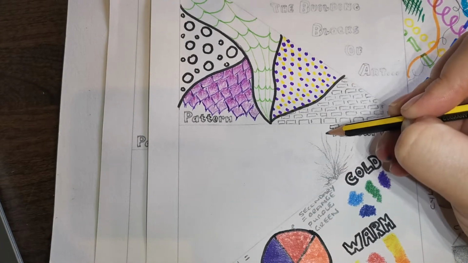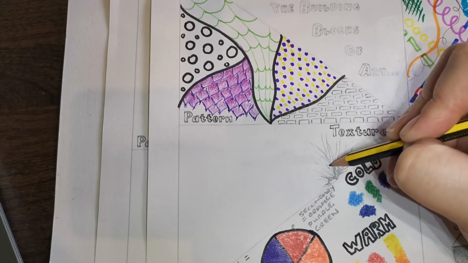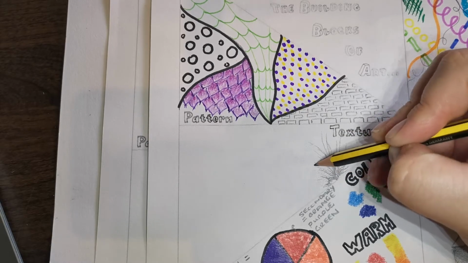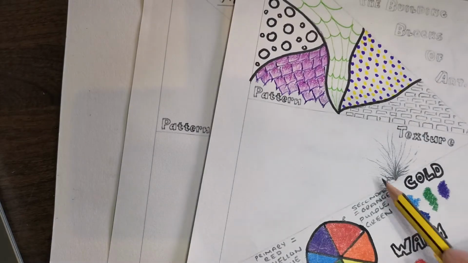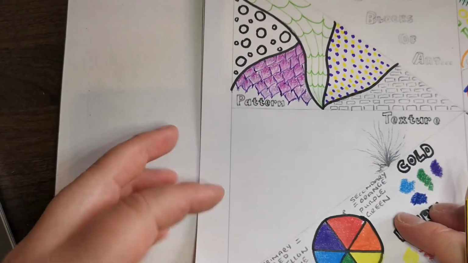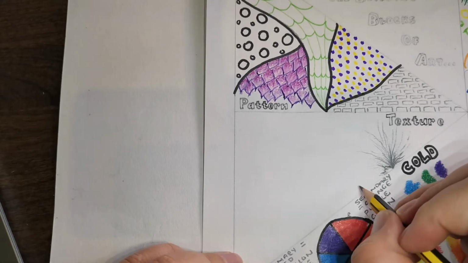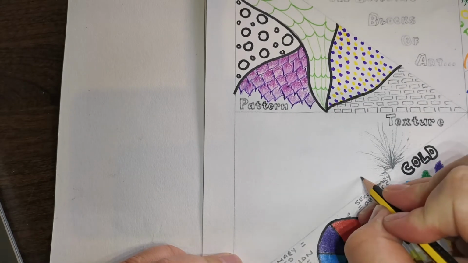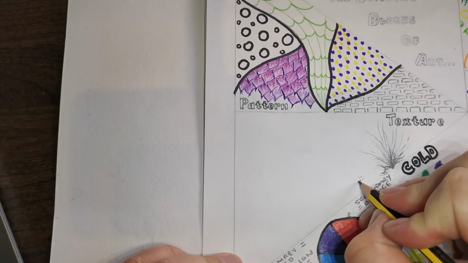So think about how you're using your pen or your pencil or whatever you're using to draw with. So there we have a fluffy texture. Now the next one, I might pick something, for example, that is sandy. I might not use lines.